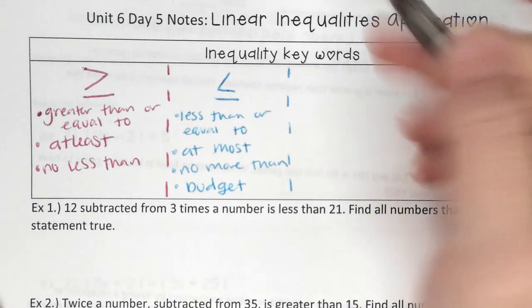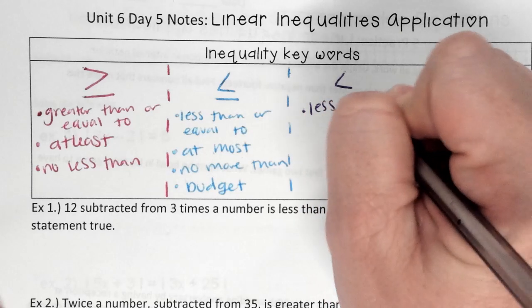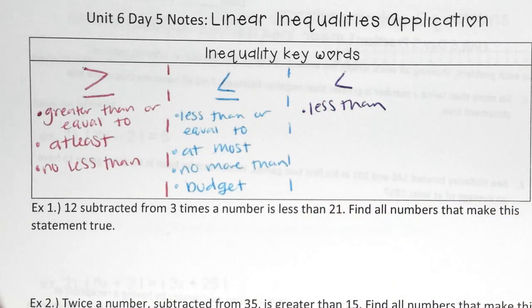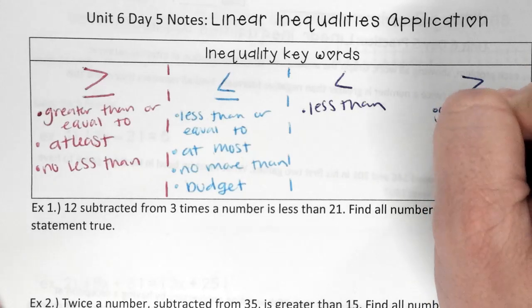Now the last two, we're not really going to put a bunch of words for those. This is just less than, which hopefully you know. And this is greater than.